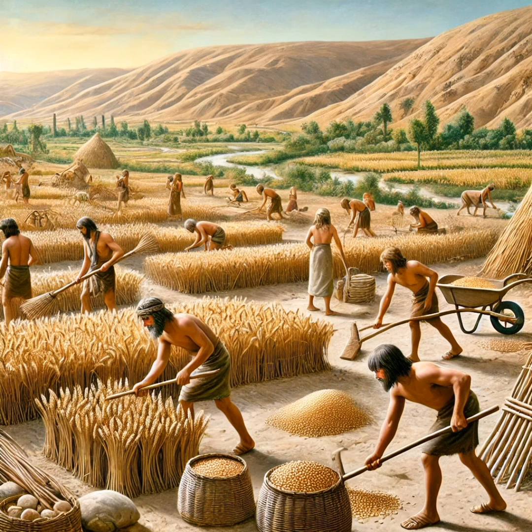Development of agriculture. The development of agriculture was the cornerstone of the Neolithic Revolution. This period saw the domestication of plants, which allowed humans to produce food more reliably and efficiently than hunting and gathering. This change did not happen overnight but was a gradual process involving trial and error over thousands of years.